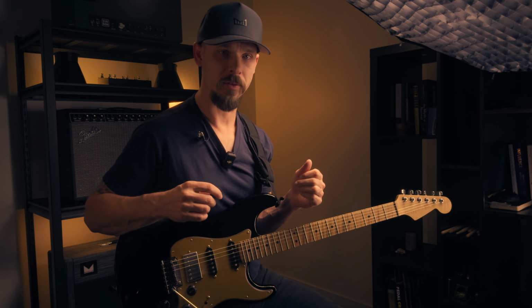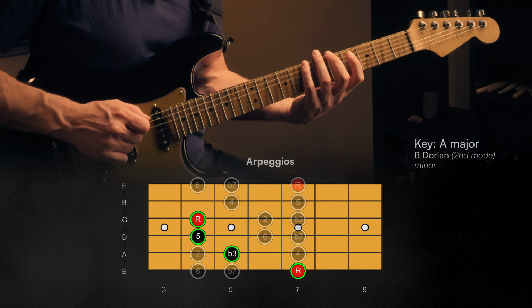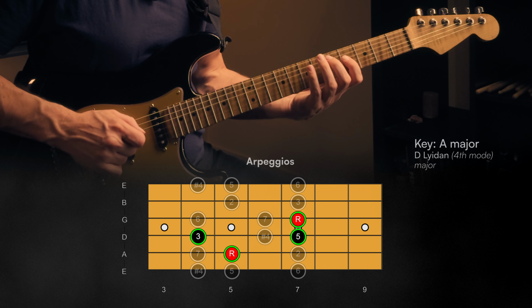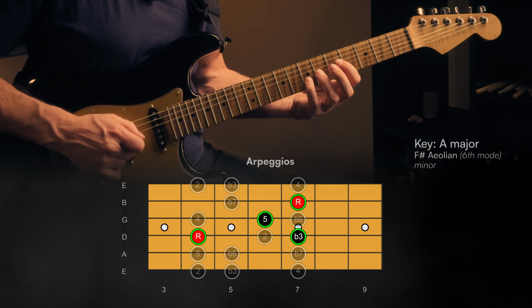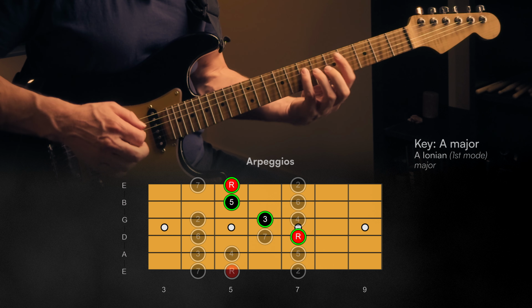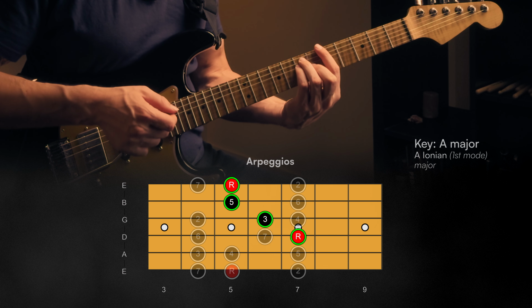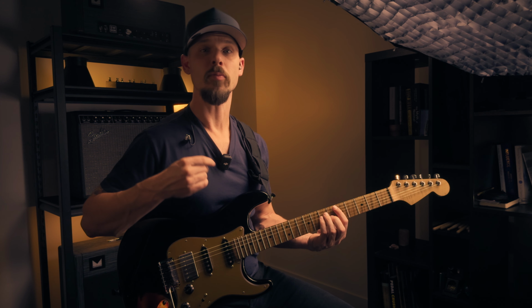When we play these chord tones as separate notes, that's an arpeggio. When we play them together, that's a chord. That's really the only difference. Now let's run through the modes again, but this time as arpeggios. If we add the 7th degree to each one, we get a 7th arpeggio, which will sound even more colorful.